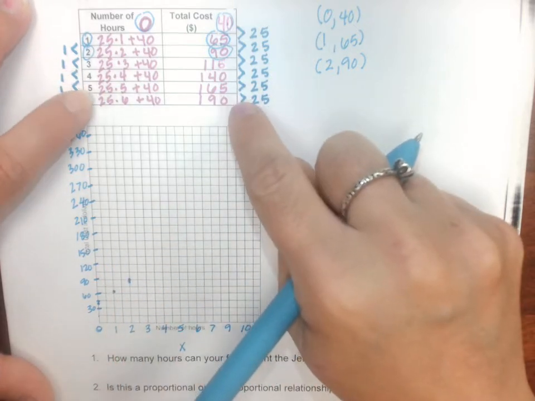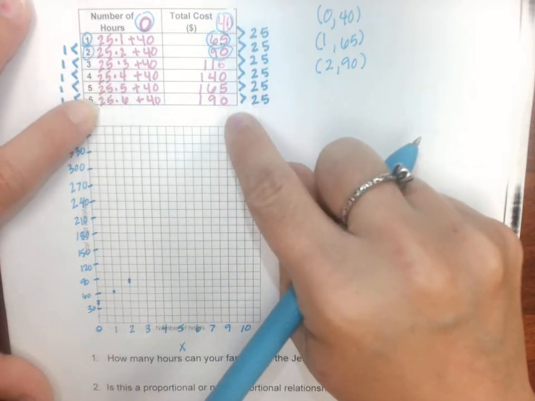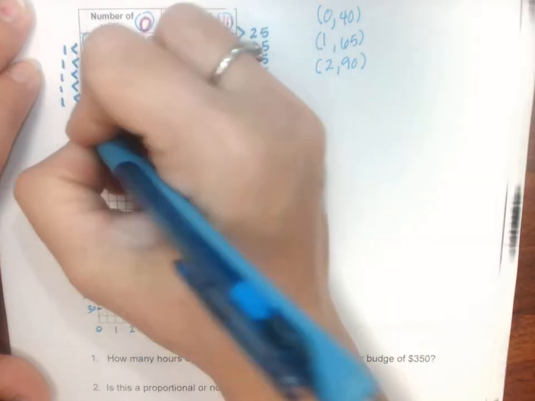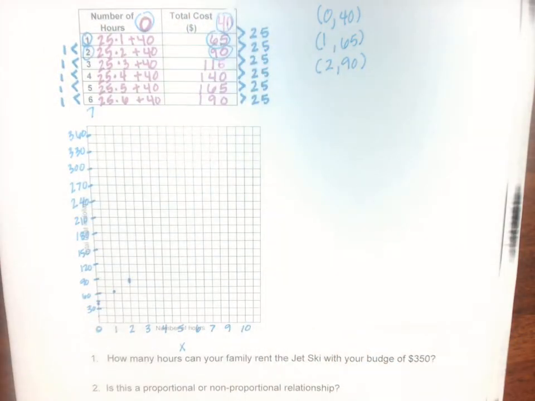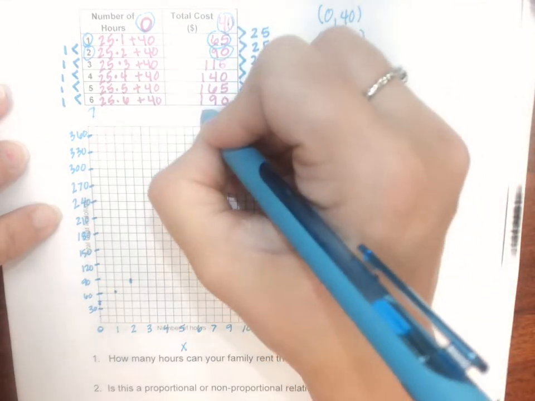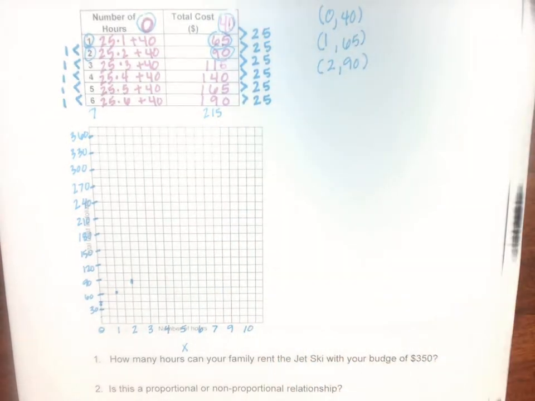Now, let's see here. I feel like 7, right? 7 times 25 plus 40. That's 215. I was hoping it would land perfectly.